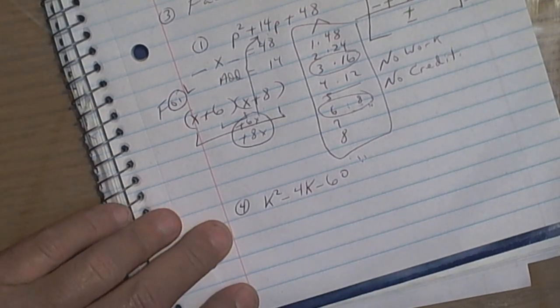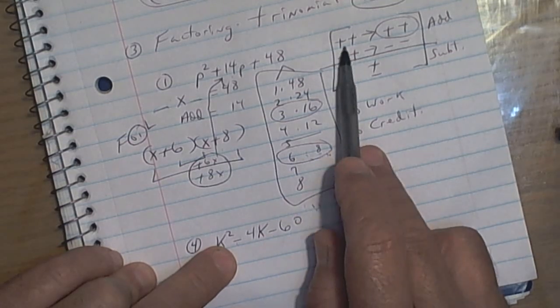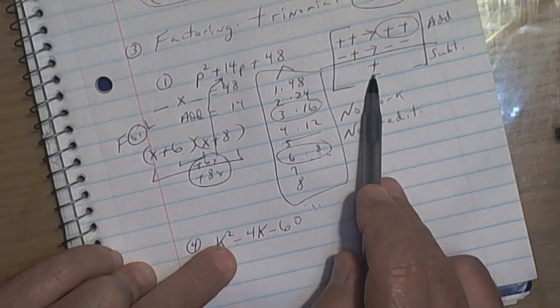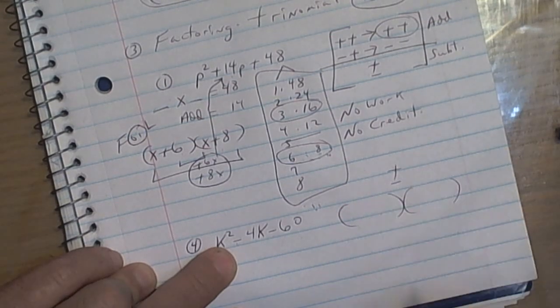Write that down. Now look at your chart. This is a minus and a minus. Well, it's not that. It's not that. It's one of these. So one of them is going to be a plus, and one of them is going to be a minus. We don't know which one.